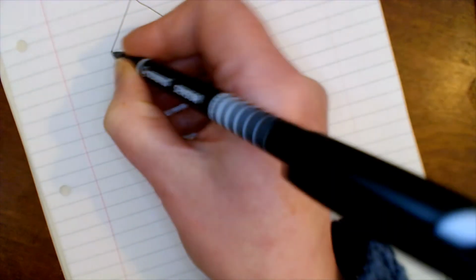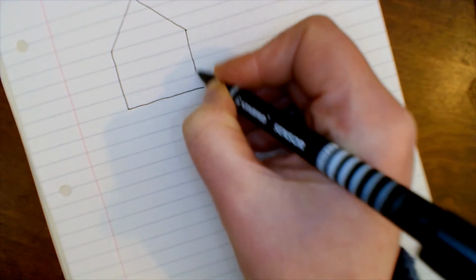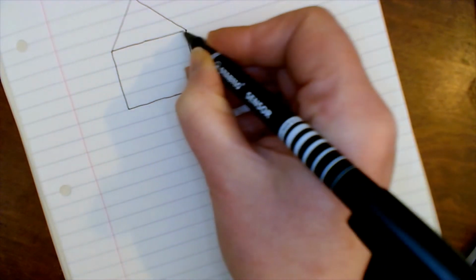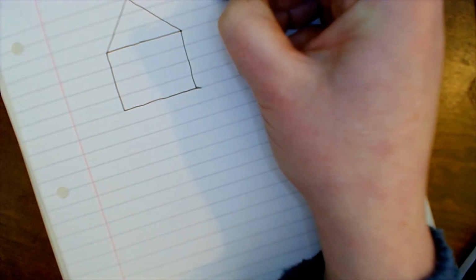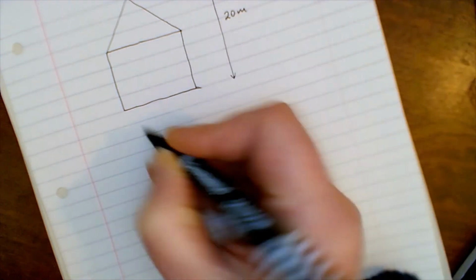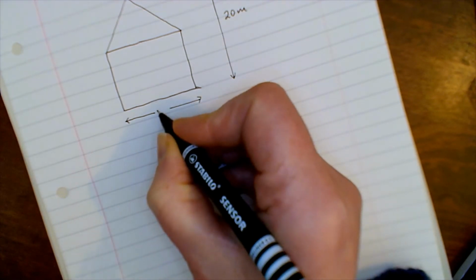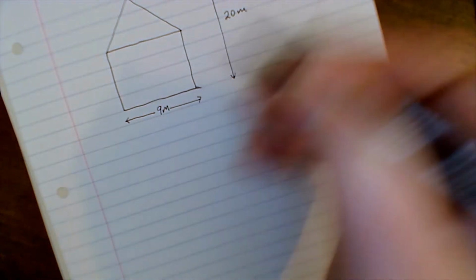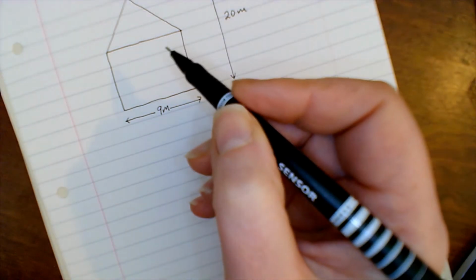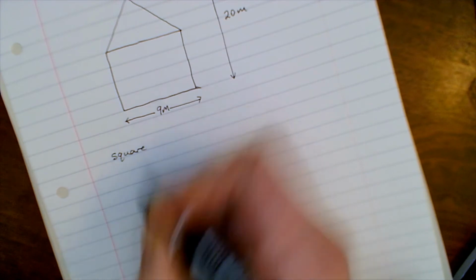Right, now, what about if we've got something like this, where you've been told that you've got a square with a triangle on top, and maybe you've been told that that is 20 meters, and that that is 9 meters. Okay, so there would be blurb, and the blurb would basically say that we've got a square and a triangle.